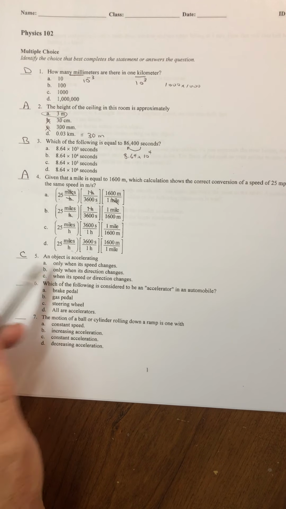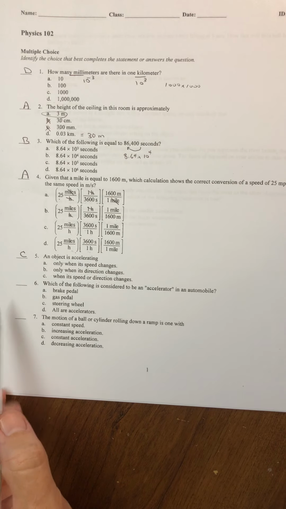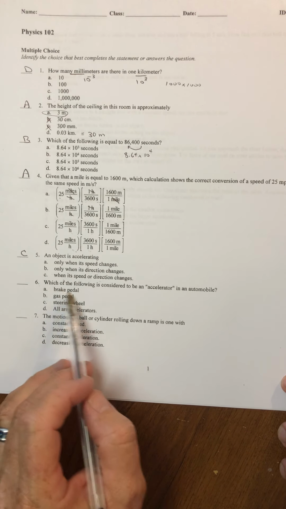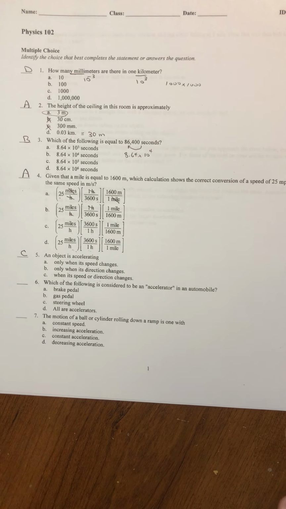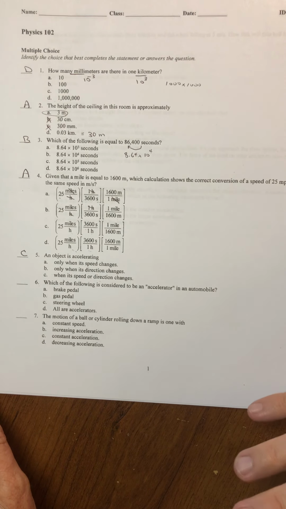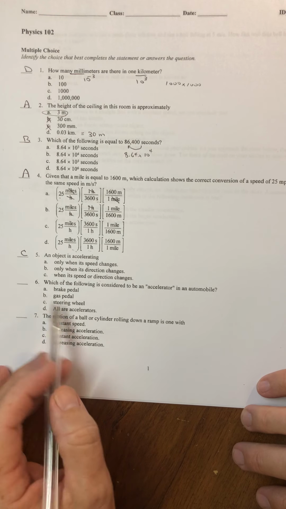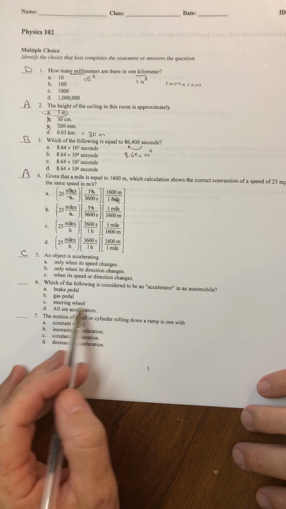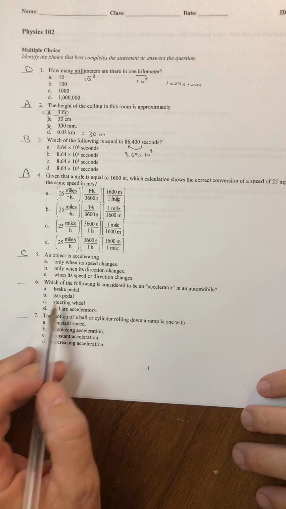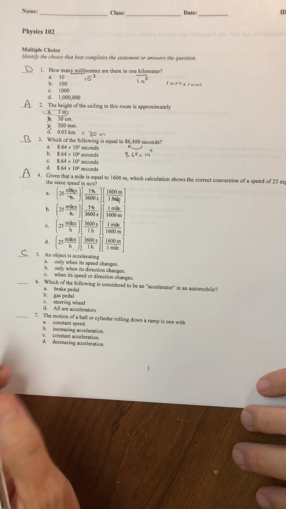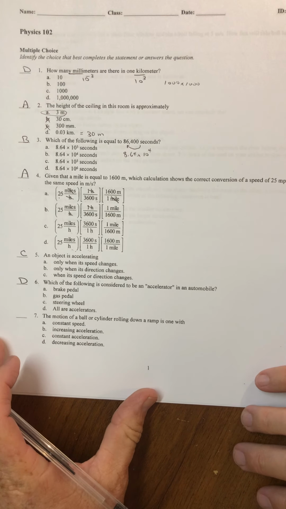These other ones would not be velocity, which also then fits with C. C is kind of the same thing. So what is the, quote, accelerator on a car? I even mentioned this one in class. Anything that would make it go faster or slower, that's a speed change, or change its direction, which would be the steering wheel, would be an acceleration. So brake pedal makes it go slower, gas pedal makes it go faster, and steering wheel changes its direction. So slower, faster, change direction, all of those are an accelerator. And so the best answer is D.